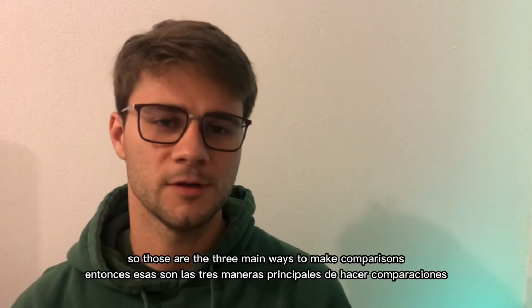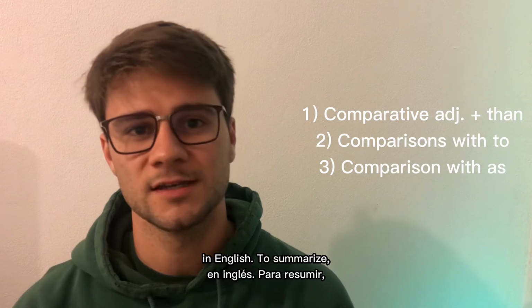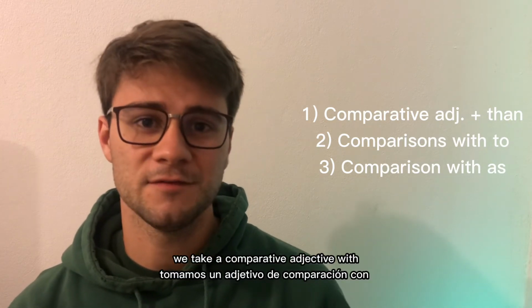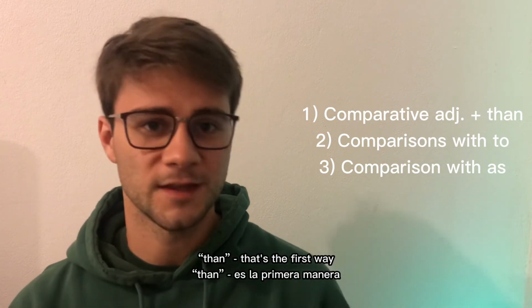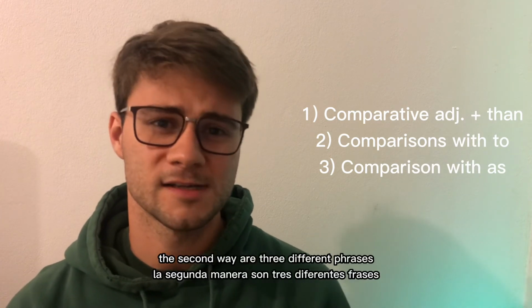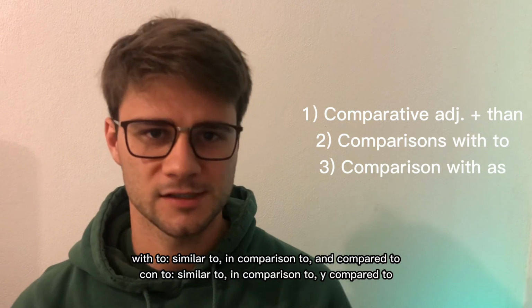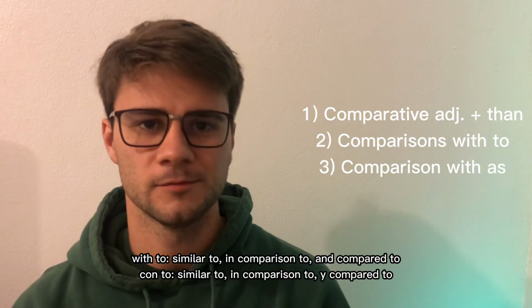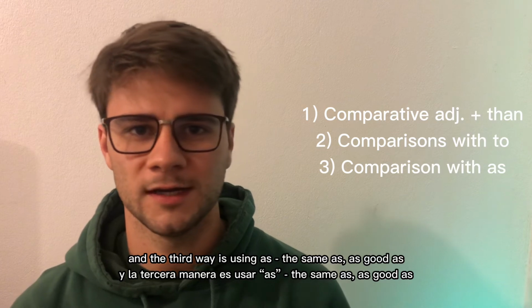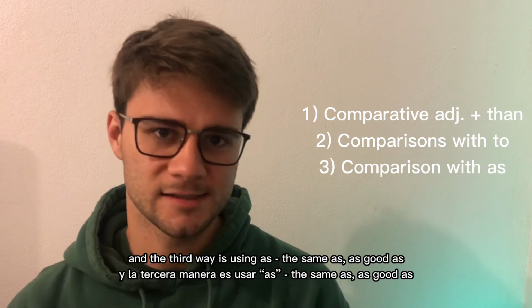So those are the three main ways to make comparisons in English. To summarize, we take a comparative adjective with than. That's the first way. The second way are three different phrases with to: similar to, in comparison to, and compared to. And the third way is using as, the same as, as good as.